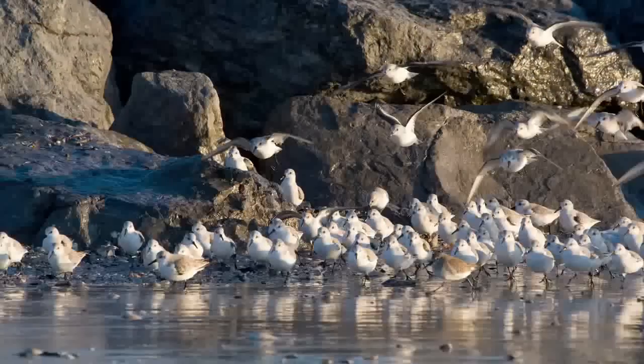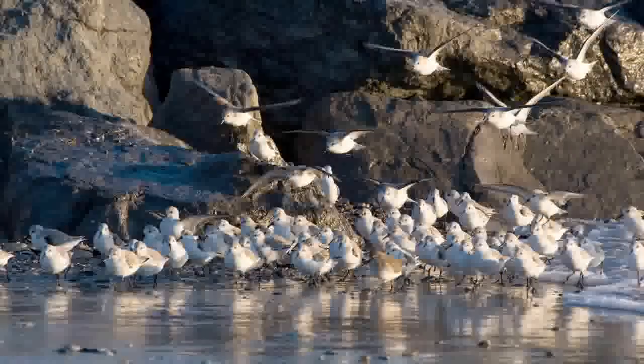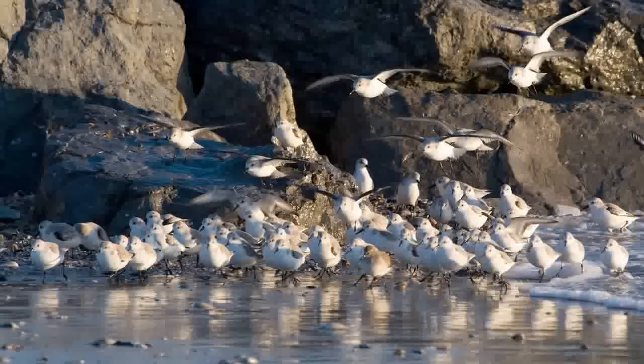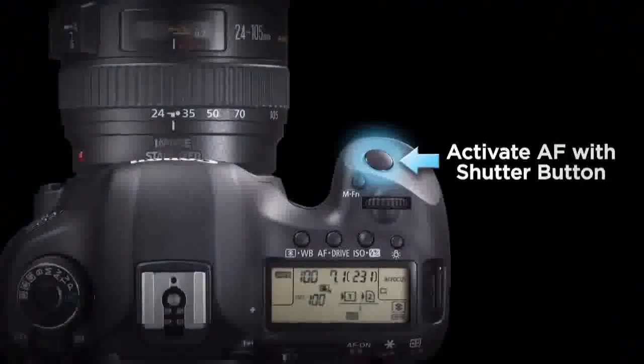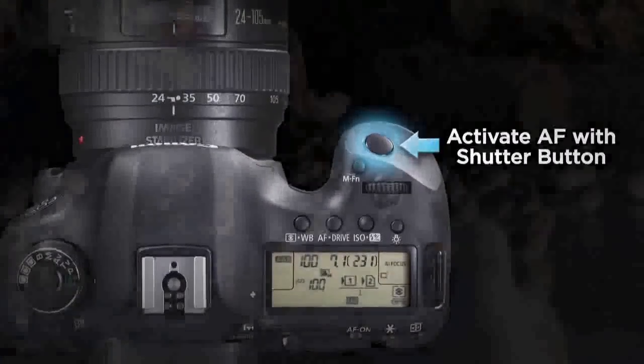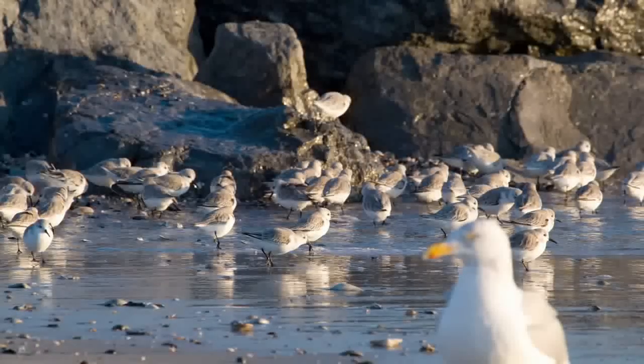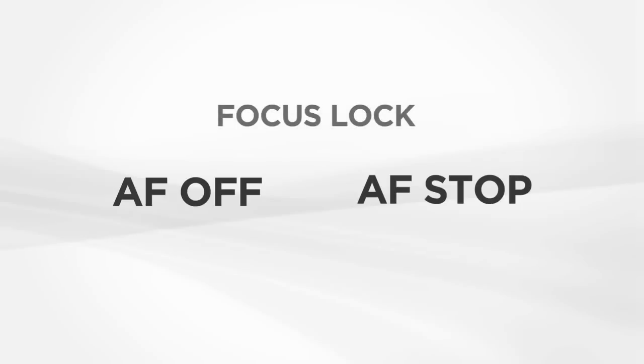You may prefer to lock focus by pressing a button, especially if you shoot a lot in AI Servo AF. This is especially helpful if you'd rather activate AF with the shutter button. By locking focus, it's possible to avoid having the focus thrown off if something momentarily enters the picture area while you're shooting. AF Off and AF Stop are the terms Canon uses for focus lock.